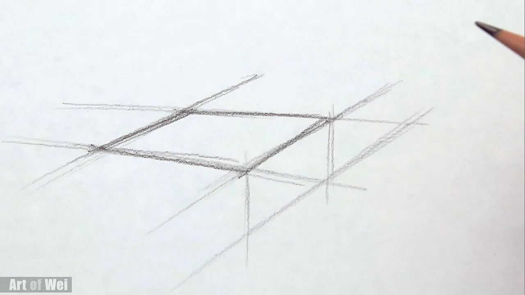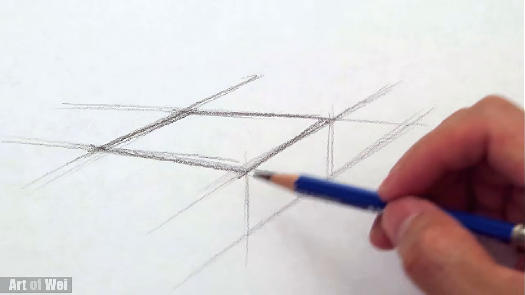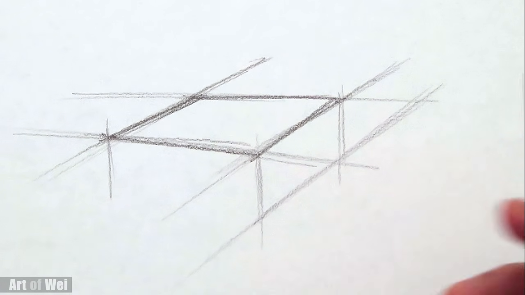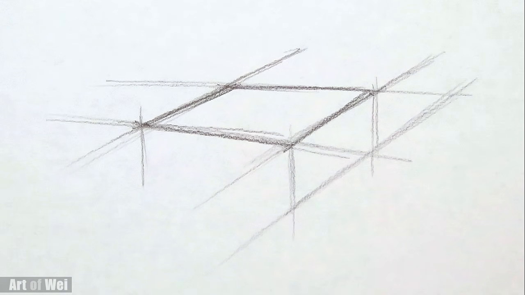Later on, whatever you draw, you're gonna be able to visualize these kind of bounding boxes around objects, and it will give your drawing a lot more realistic dimensionality, so that it doesn't end up looking all warped.